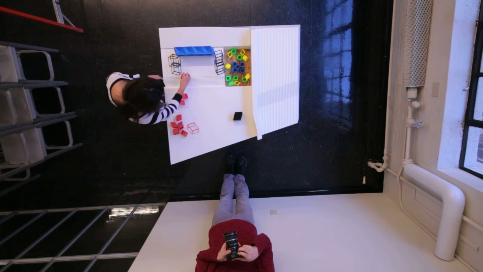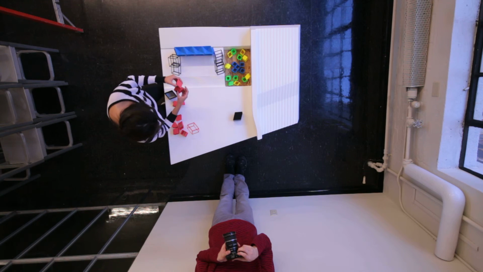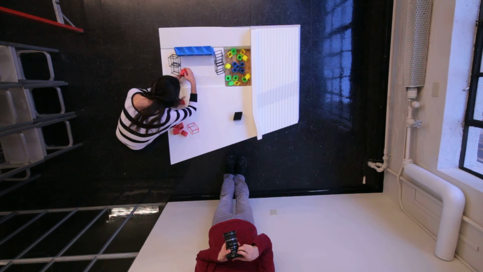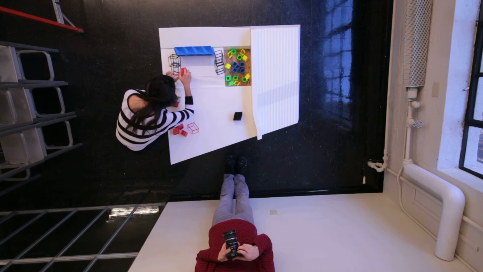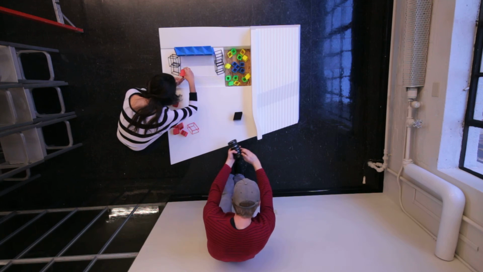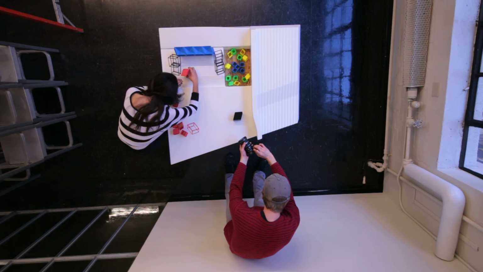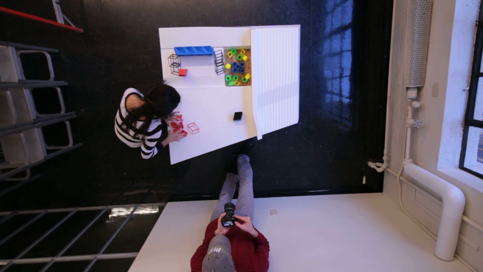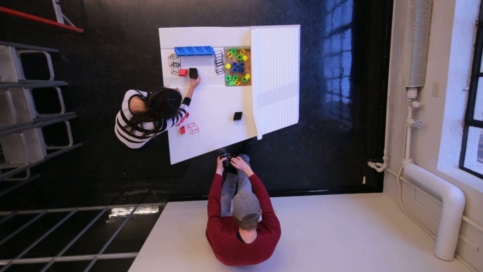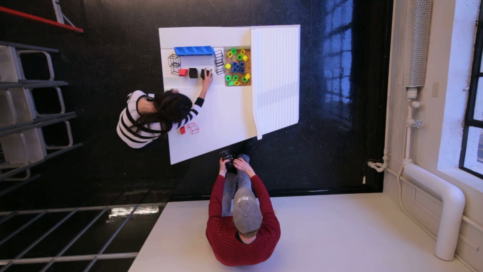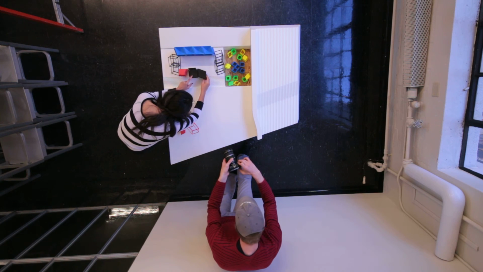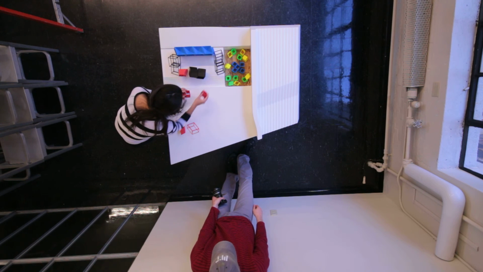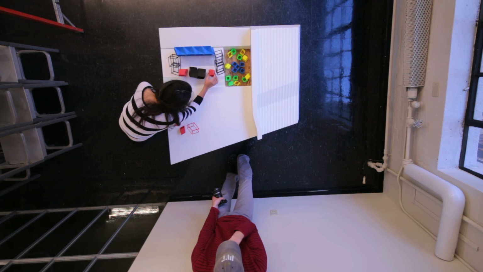And then a pink facade. This is the entry. Yeah.